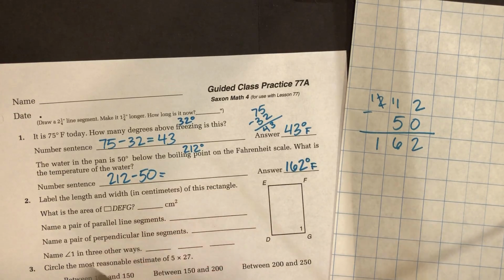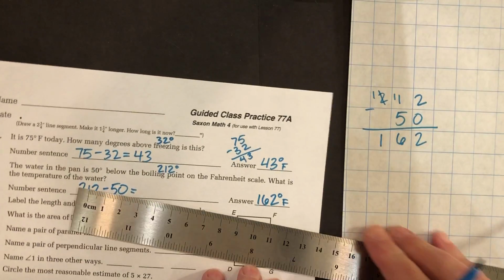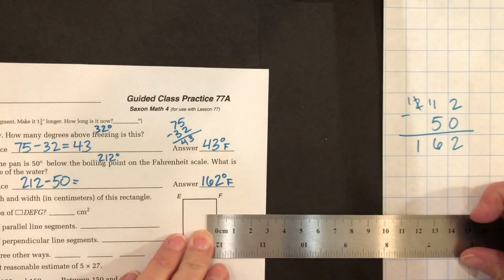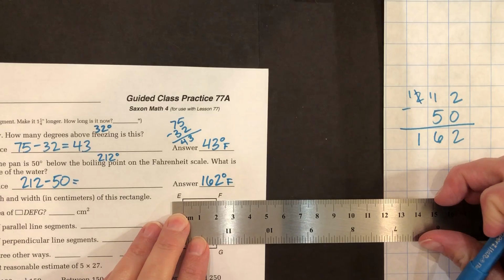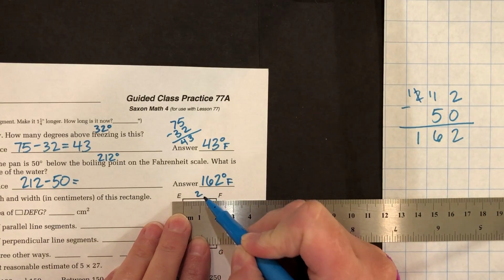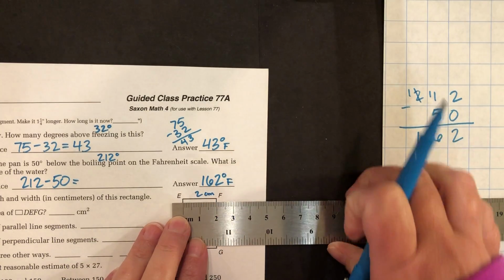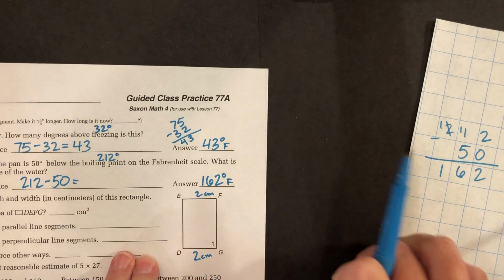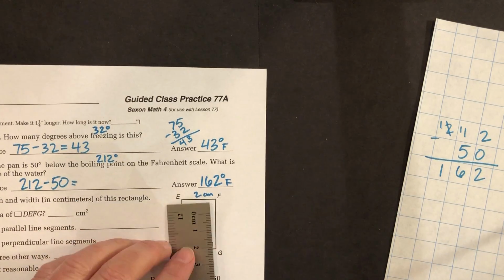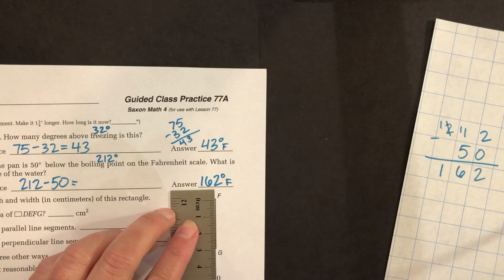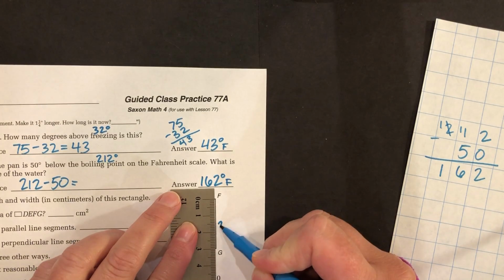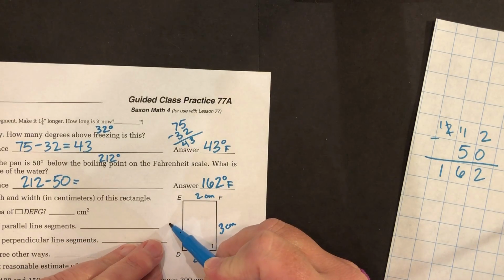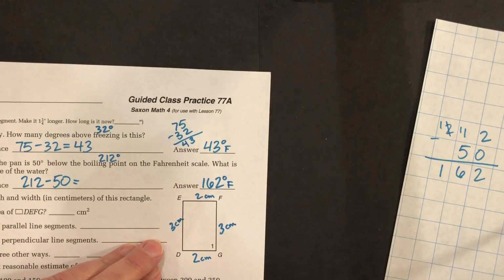Okay. Label the length and width in centimeters of this rectangle. So we're going to get a centimeter side of our ruler. This side is 2 centimeters. That means this side is 2 centimeters. This side is 3 centimeters. That means that this side is 3 centimeters. Right?